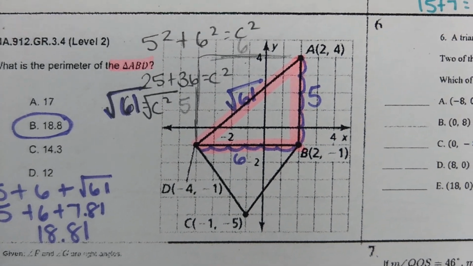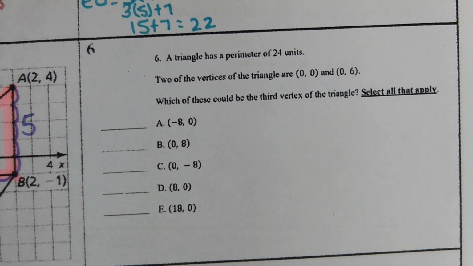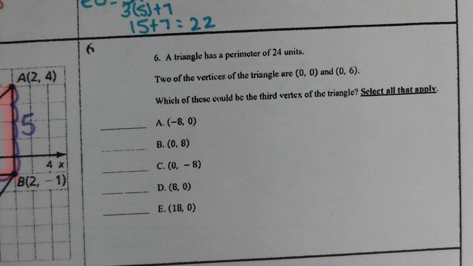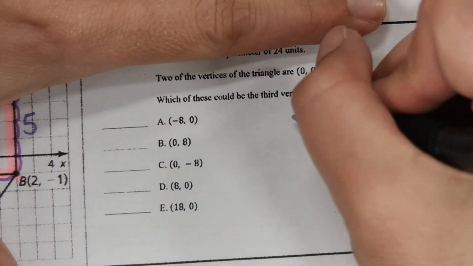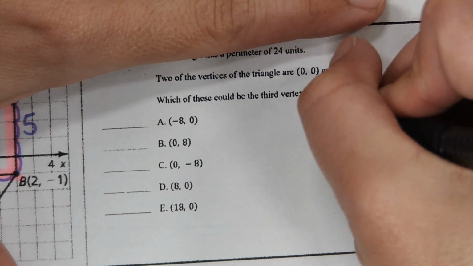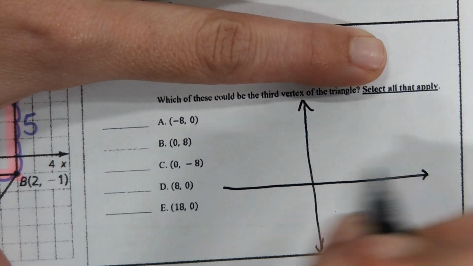Okay, then over here, it says a triangle has a perimeter of 24 units. Two of the vertices are here. Which of these could be the third vertex of the triangle? Okay, so what we're going to do is use the graph paper. You'll have graph paper as scratch paper. We're just going to sketch out a graph here. Just try to make it as perfect as you can.